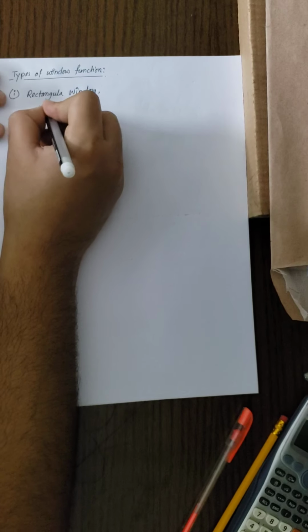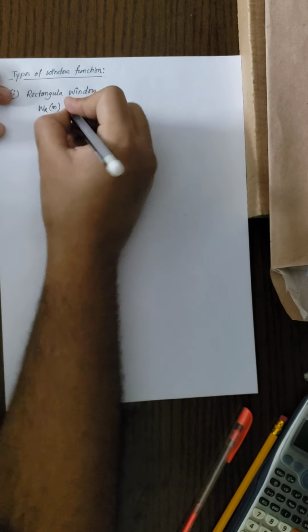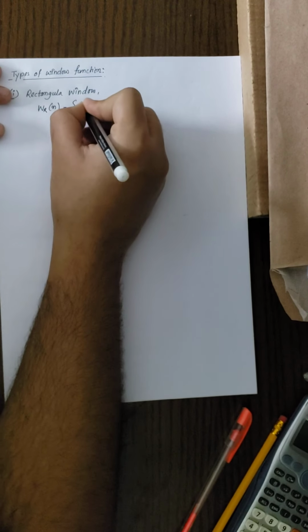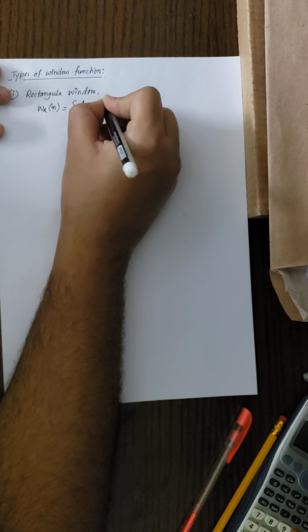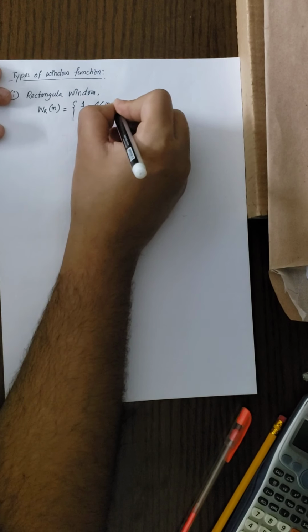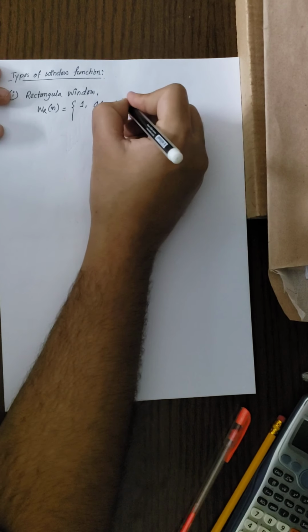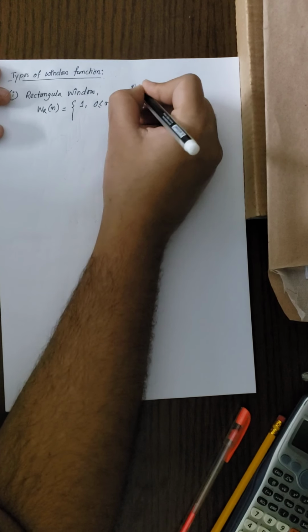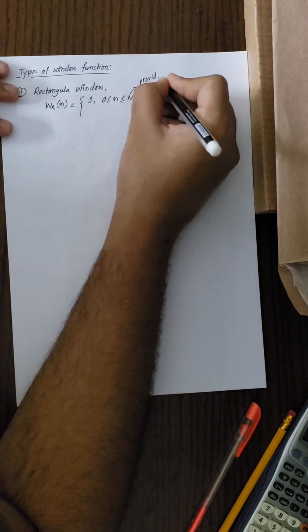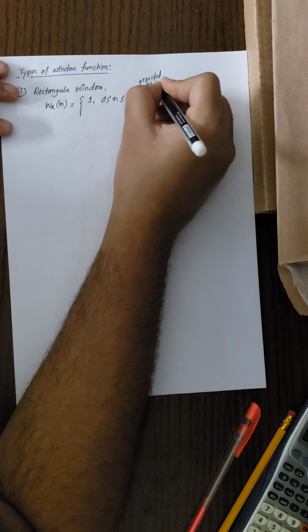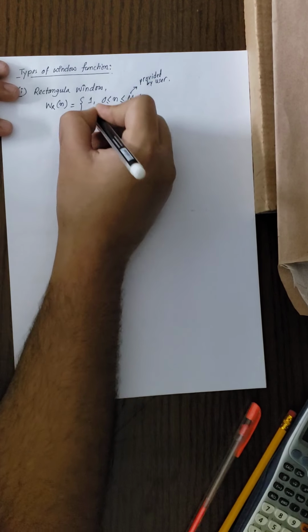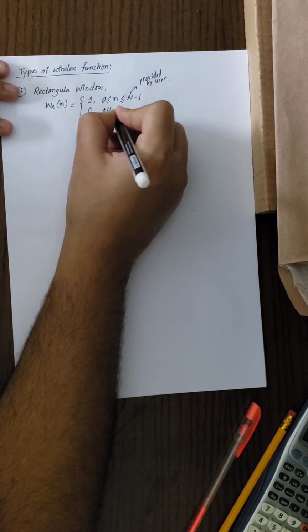which is denoted by WR of n, and the function having a value 1 for 0 less than equal to n less than equal to m minus 1. This m is obviously provided by the user, and it will be 0 otherwise.